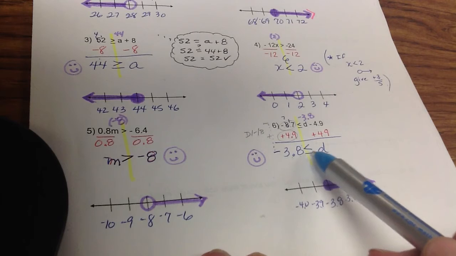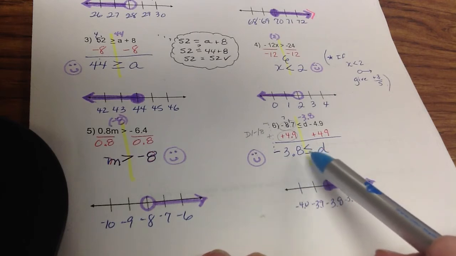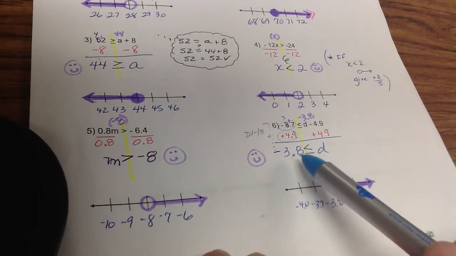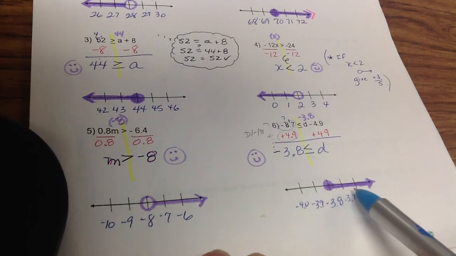It does have the crayon, so it's a closed circle. So negative 3.8 is less than or equal to D. So this is a filled-in circle, and D must be better than owing $3.80. That's what that looks like to me. That would be owing $3.70, $3.60, yes. Next page.